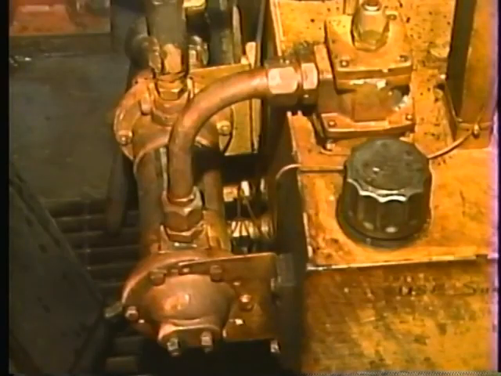Significant changes in fluid temperature can affect the viscosity of the fluid. Viscosity can be thought of as the measure of how thin or thick a fluid is. Improper fluid viscosity can result in problems such as sluggish actuator operation and inadequate lubrication of moving parts in a hydraulic system.